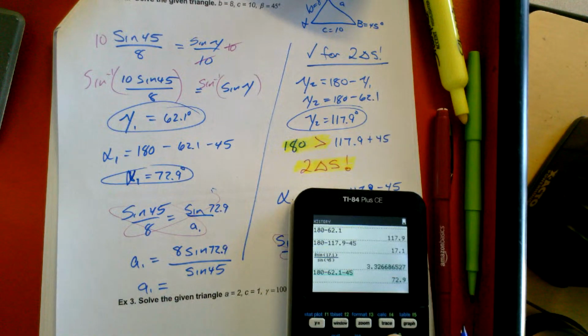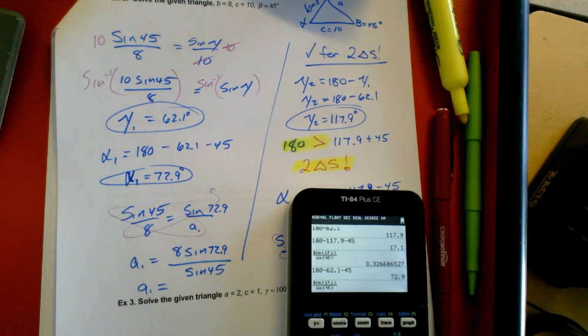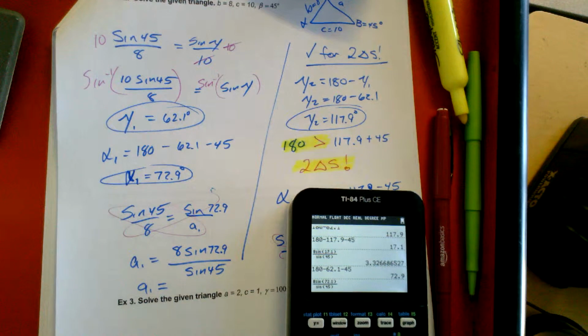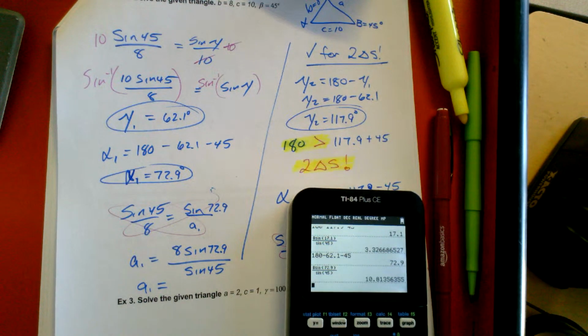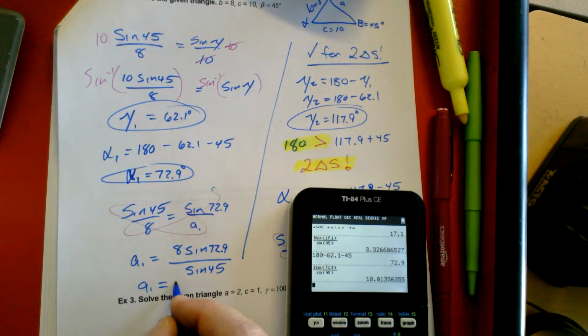And let's plug it in. The nice thing about law of sines is you've used that before, and if your calculator allows you to go up there and just change those guys, it makes it nice and easy. So we have 72.9 in there now, and that gives me my value, 10.8.